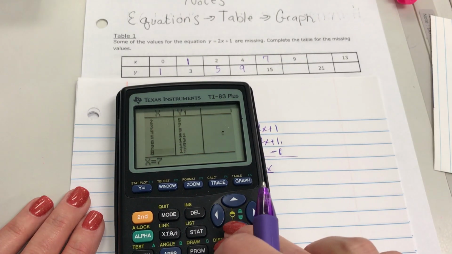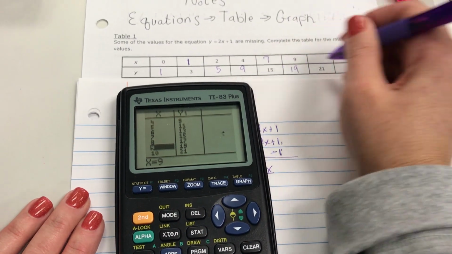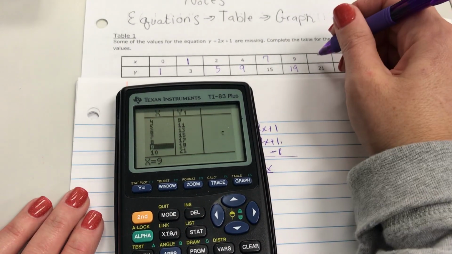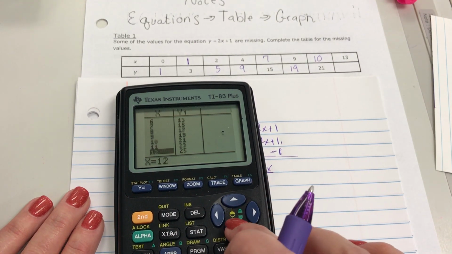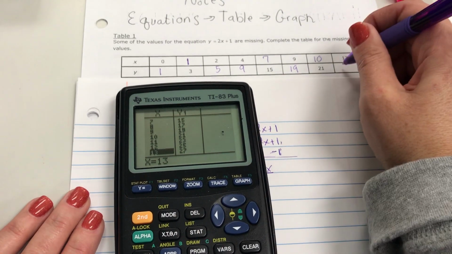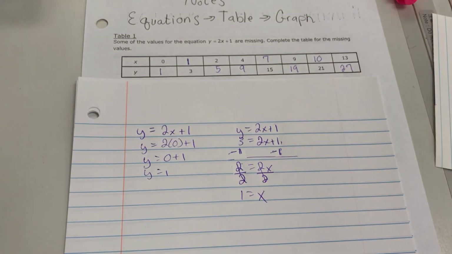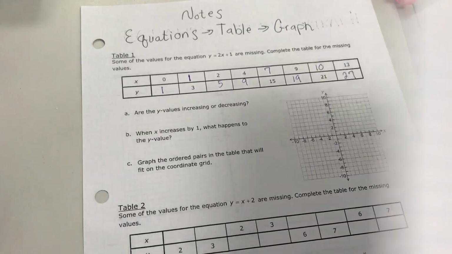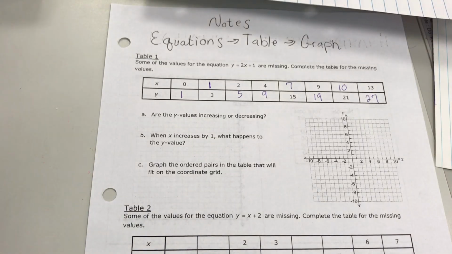And let's go ahead and fill this in here. And then let's see, when x is 13, this is 27. All right, I'm just going to finish these few questions and I'm going to have to stop my video and do a part 1 and a part 2.